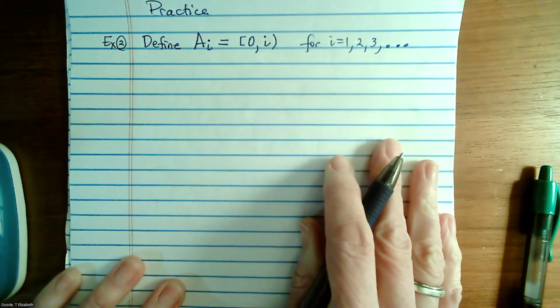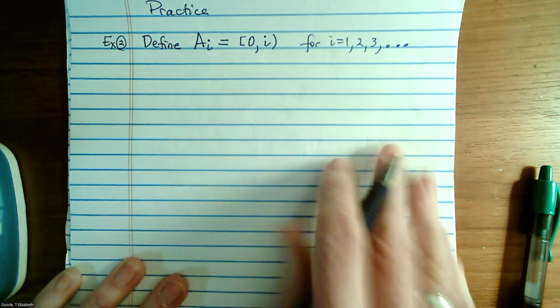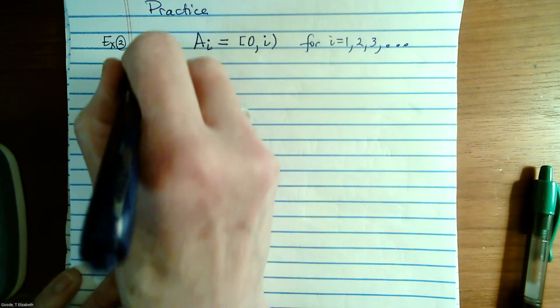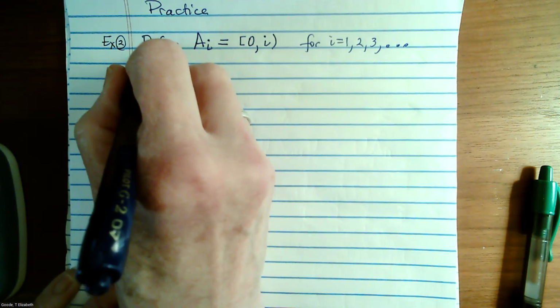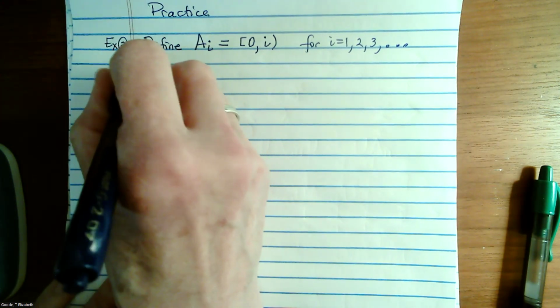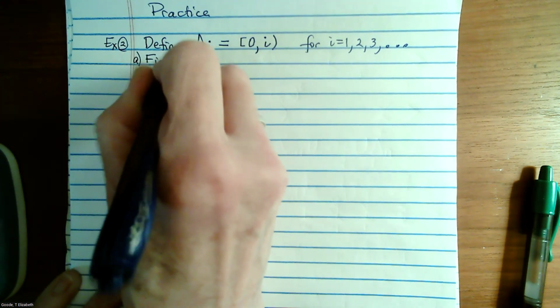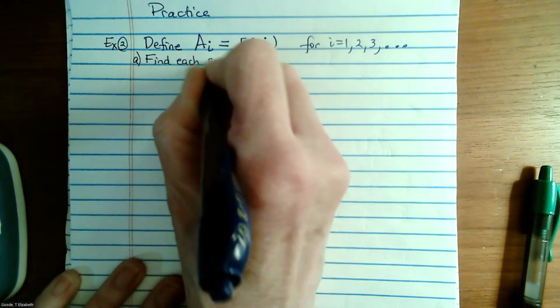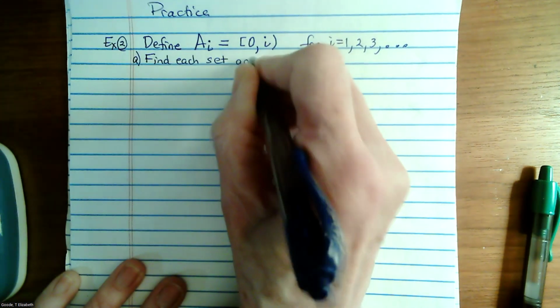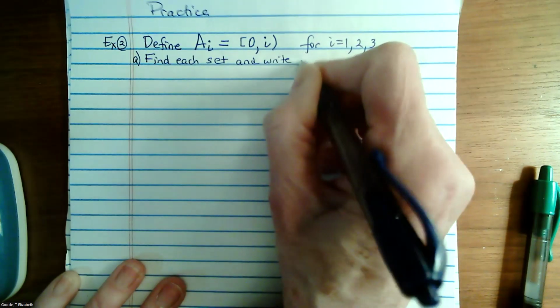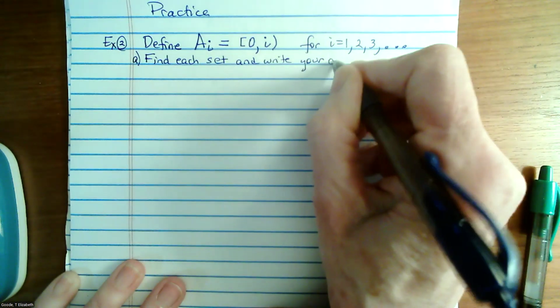Okay? So for positive integers I. Find each set and write your answer using interval notation.